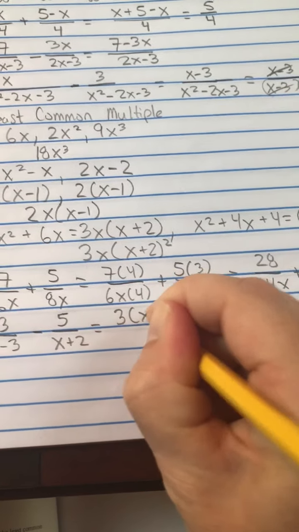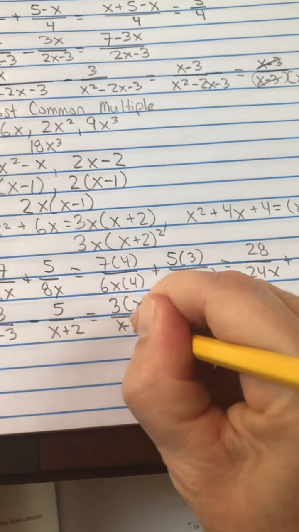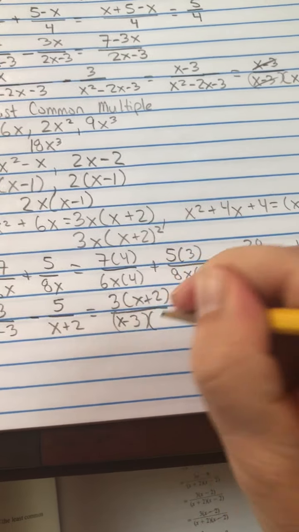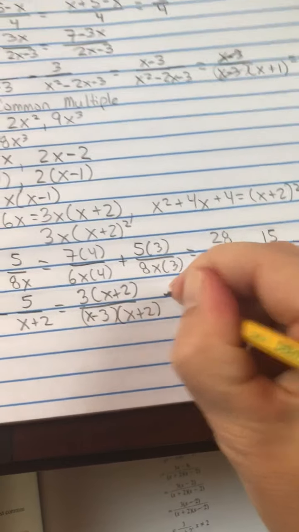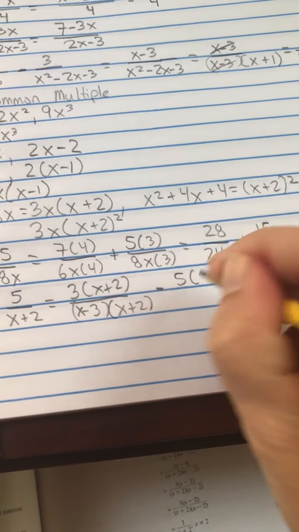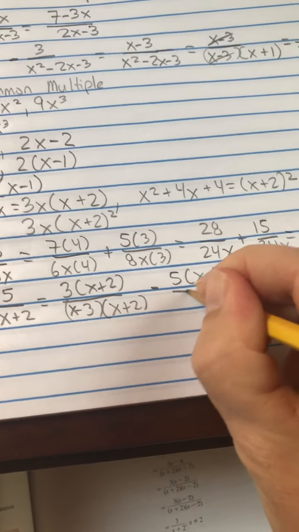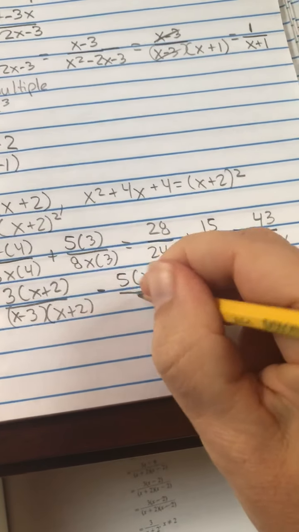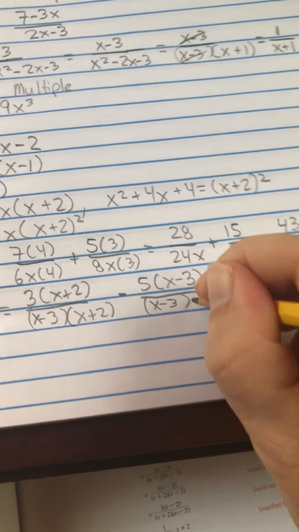So you get 3 times (x plus 2) over (x minus 3) on the bottom, just leave it as (x minus 3) times (x plus 2), minus 5 times (x minus 3). On the top, we're going to have to do some work, though. Over (x minus 3) times (x plus 2).